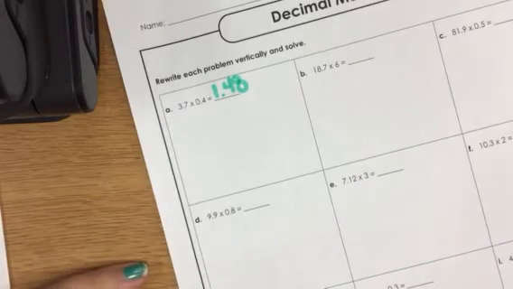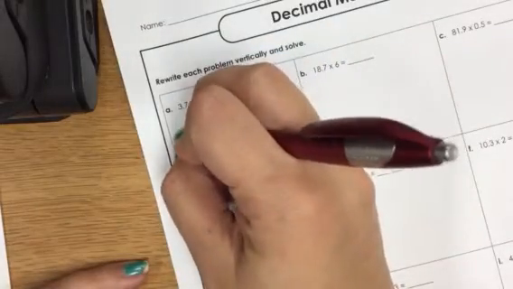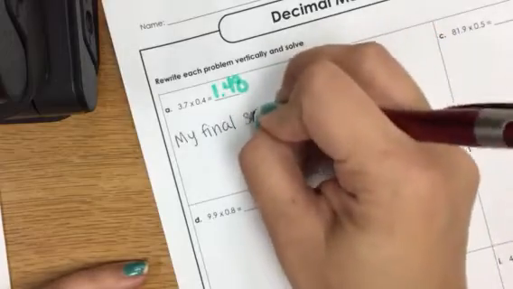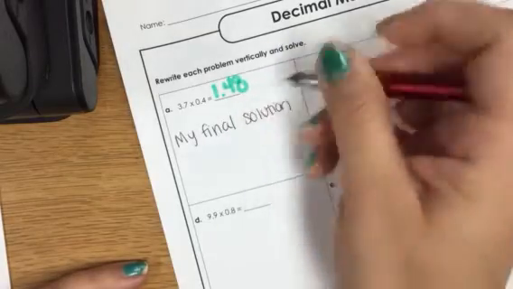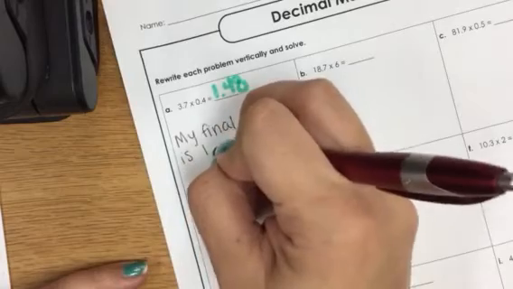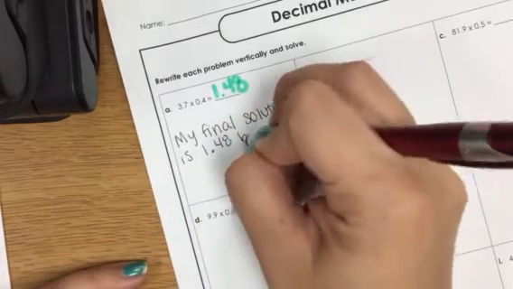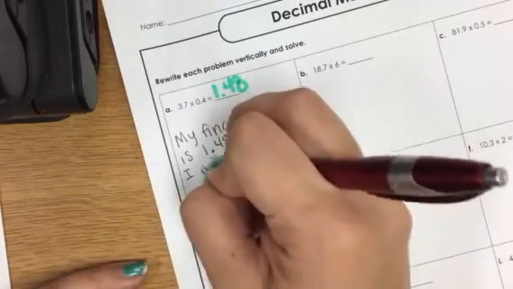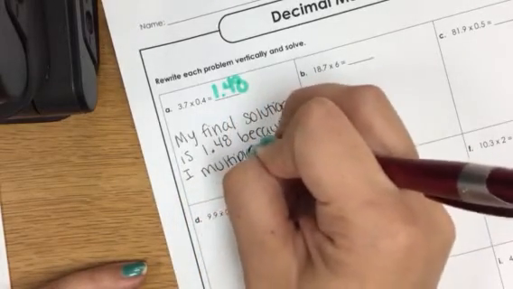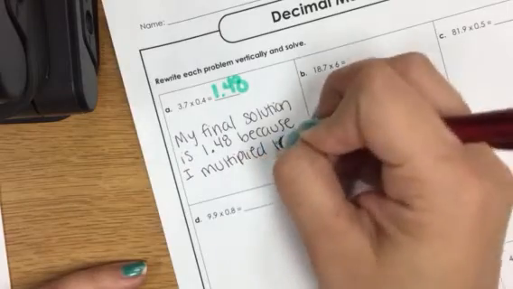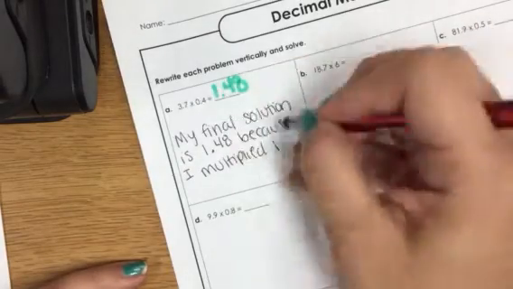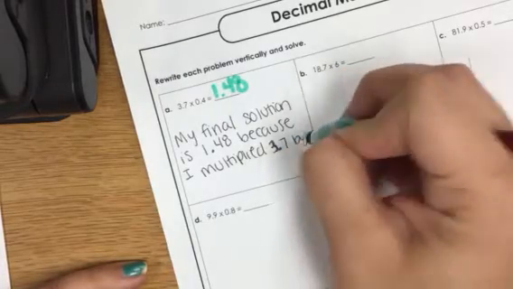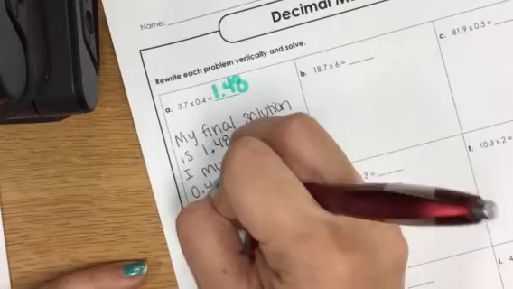So for this one, my final solution is 1.48 because I multiplied 3.7 by 0.4, period.